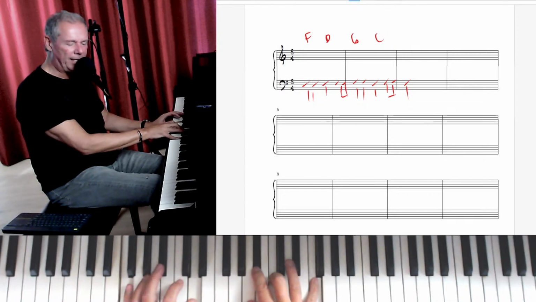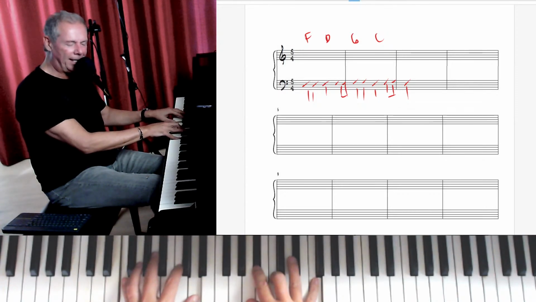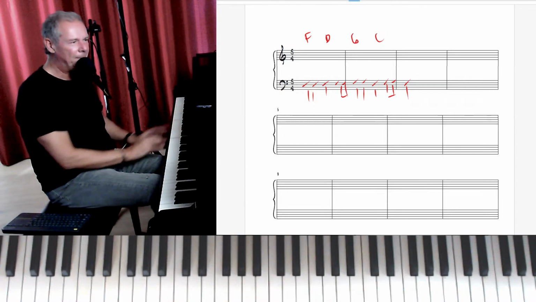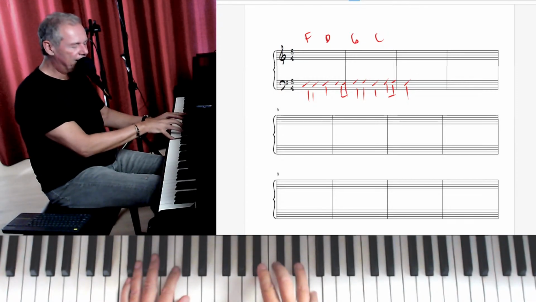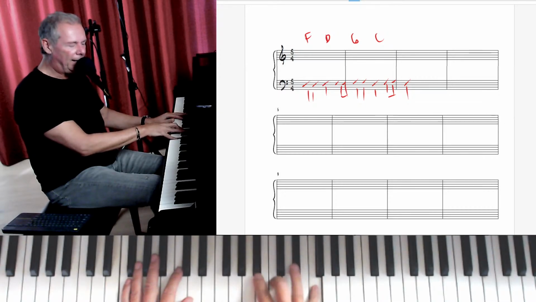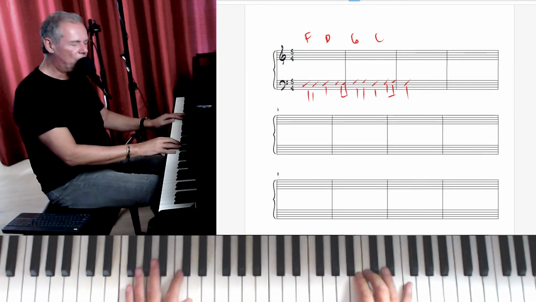So plagal cadence, dominant cadence, plagal cadence to 1, okay? Because of this melody note being the root, it makes a good double stop note, meaning 2 notes at the same time.